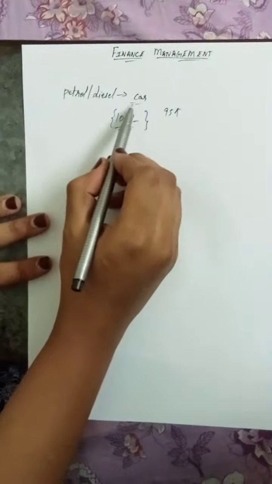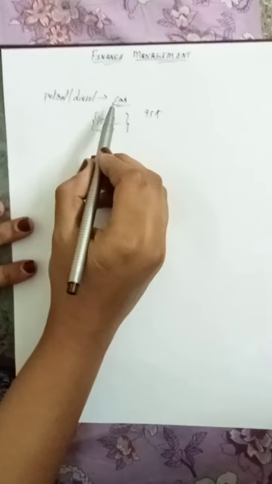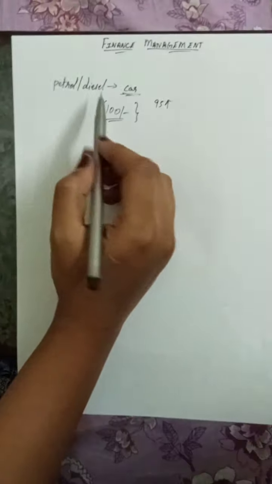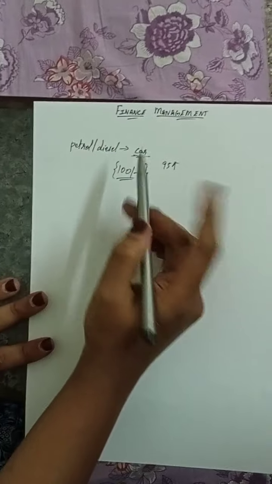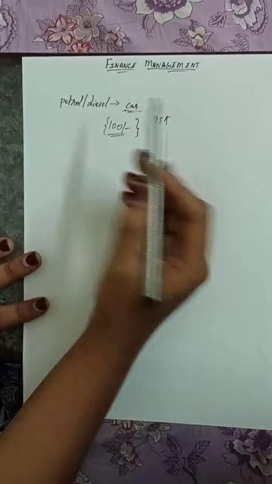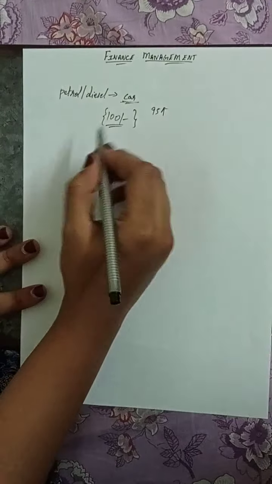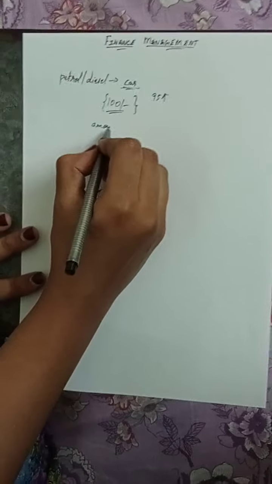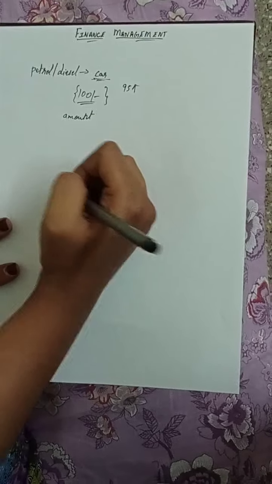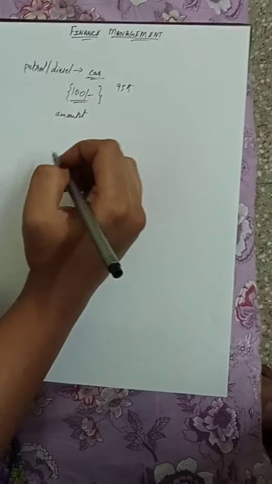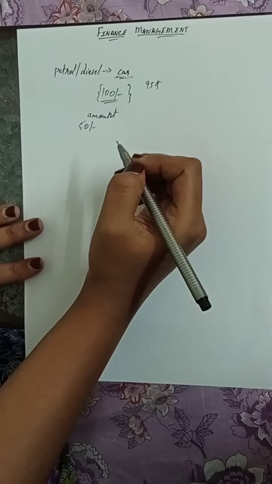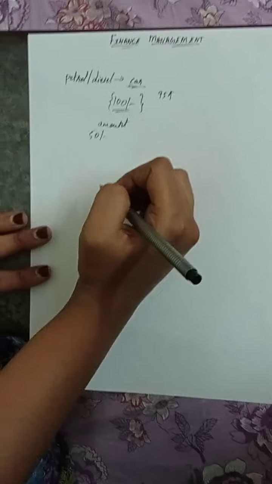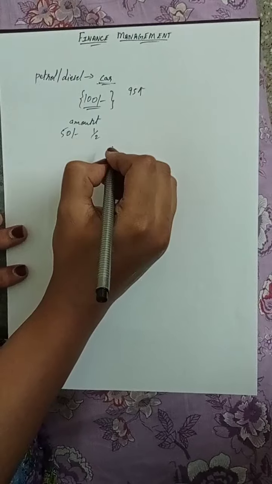So now, a person, if he has to go to fill the car with diesel or petrol, then obviously he'll start thinking about the finance management. In short, he'll start thinking how to save the amount. If it is 50 rupees, then half liter will be given.